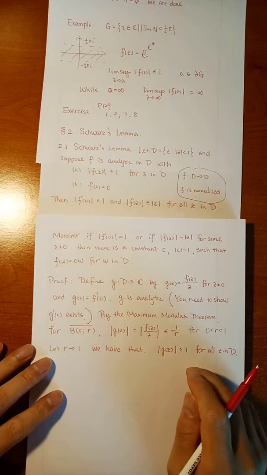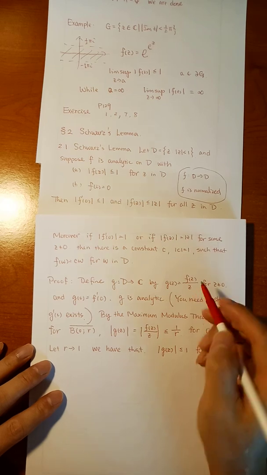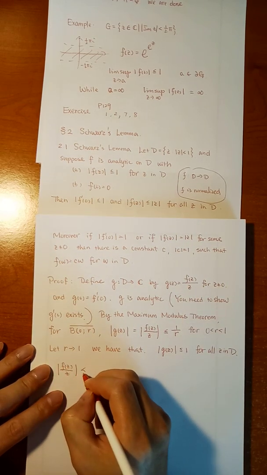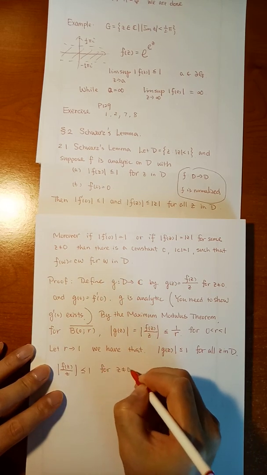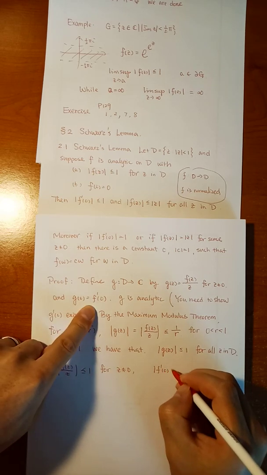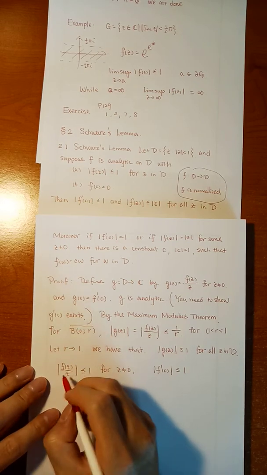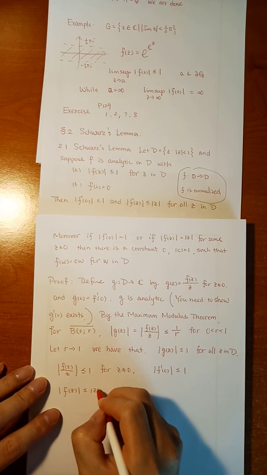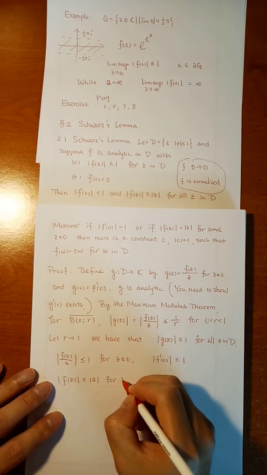Okay, then let's go back to the situation. So the absolute value of f of z over z is less than or equal to 1 for z not equal to 0, and the absolute value of f prime of 0 is less than or equal to 1 because of g of 0, and this implies the absolute value of f of z is less than or equal to the modulus of z for z not equal to 0.